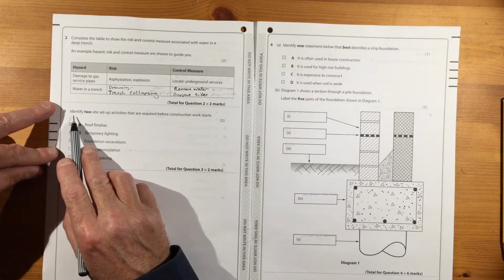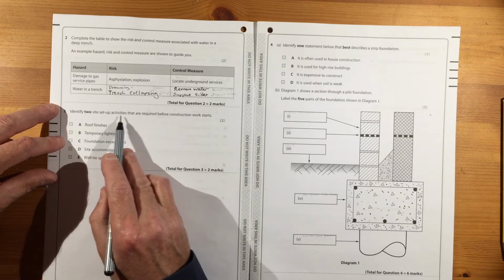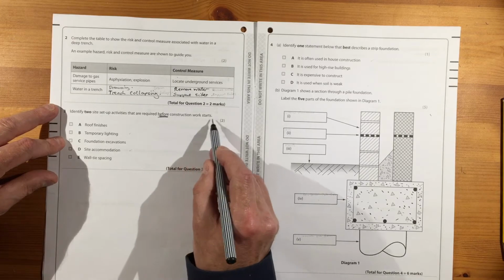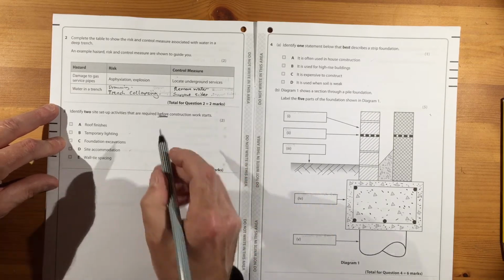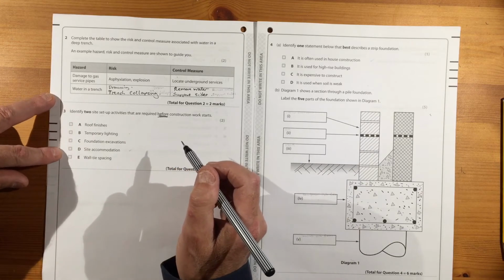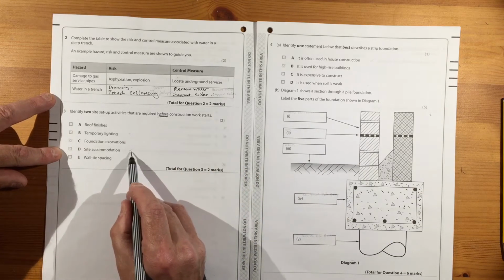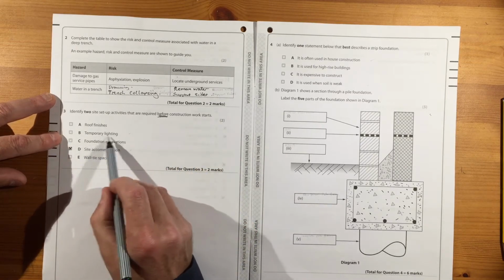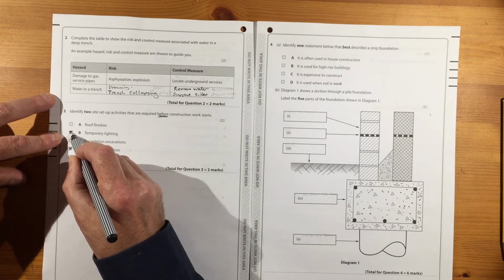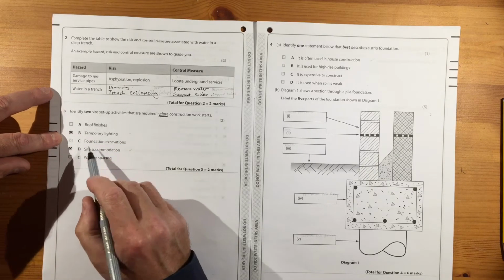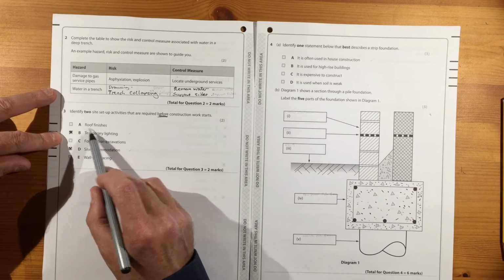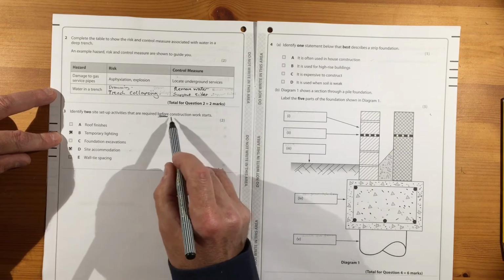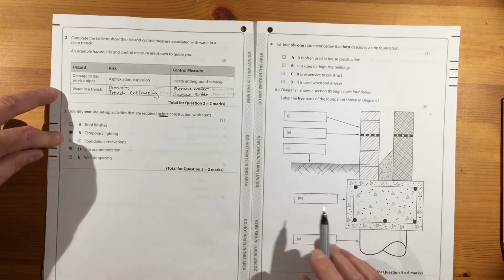Identify on question 3, identify 2 site setup activities that are required before, important, construction work starts. So this is before any work starts on site. Right, I can see, well, site accommodation, welfare facilities, that's definitely one. And temporary lighting, you need lighting in the darker days, don't you, in the winter. It has nothing to do with the actual other points, which are construction activities, aren't they? So these other ones are to do with construction activities, which is what they don't want, is before construction starts.